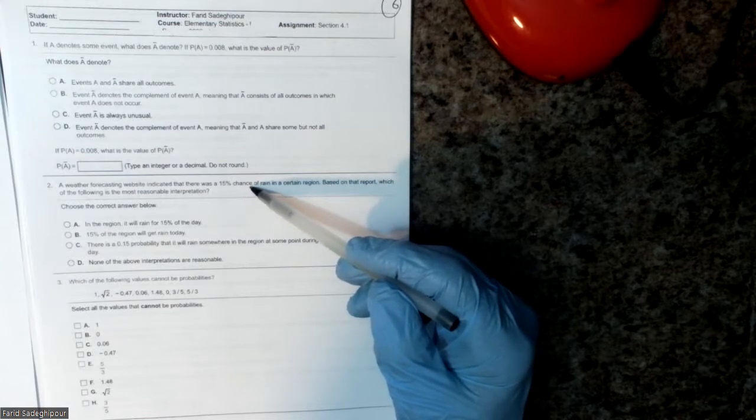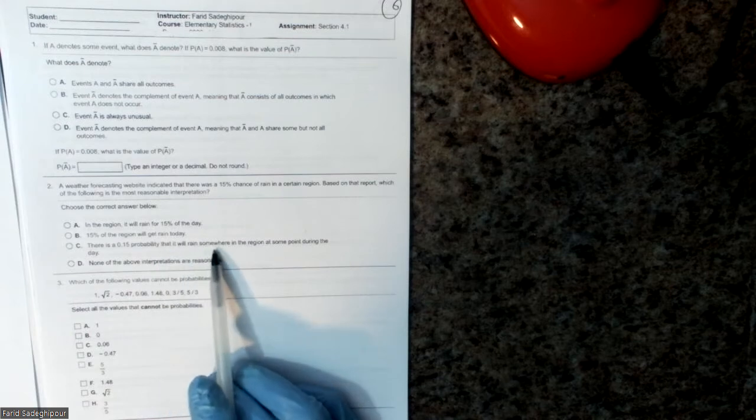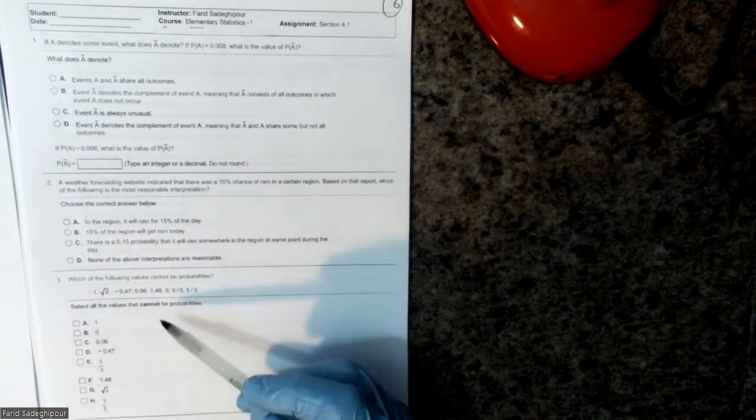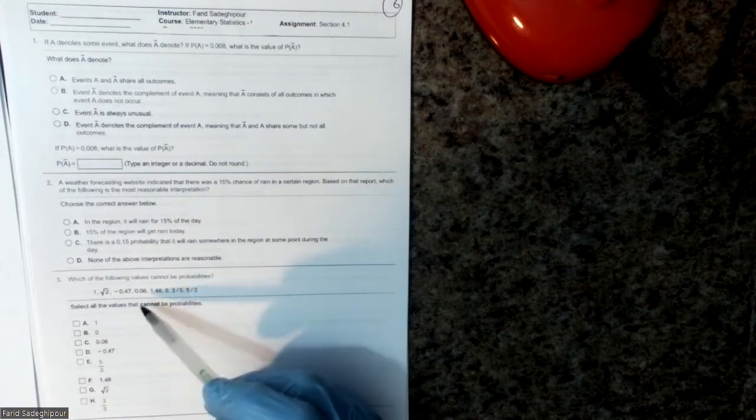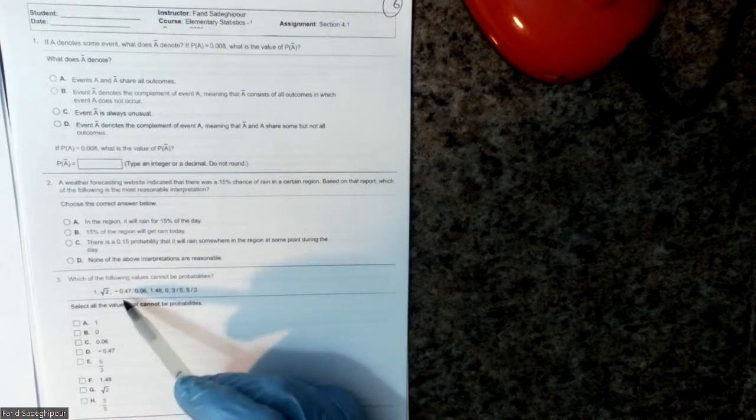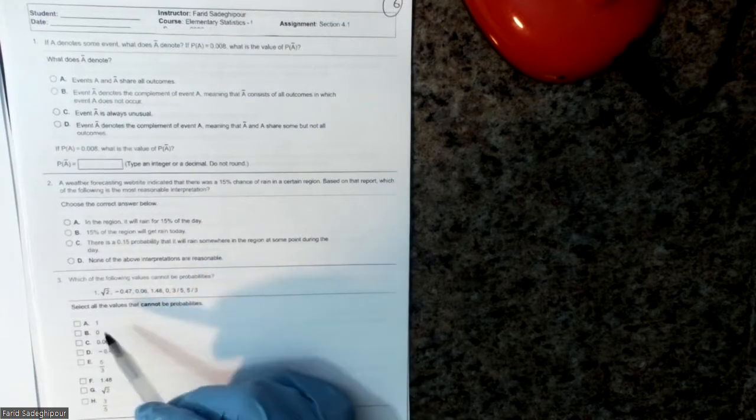When it's a 15% chance, that means there is a 15% probability that it will rain somewhere in the region at some point during the day. Now, remember, the probability has to be positive. It cannot be greater than 1. It cannot be negative. So when you have a bunch of options like that, you go through them and pick the correct one.